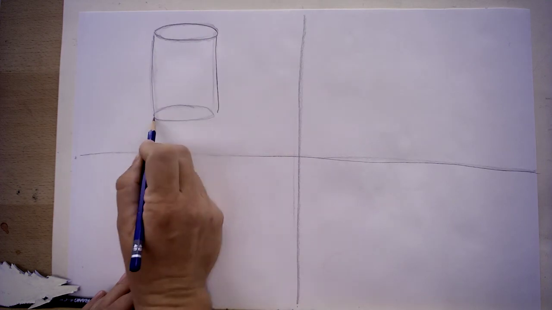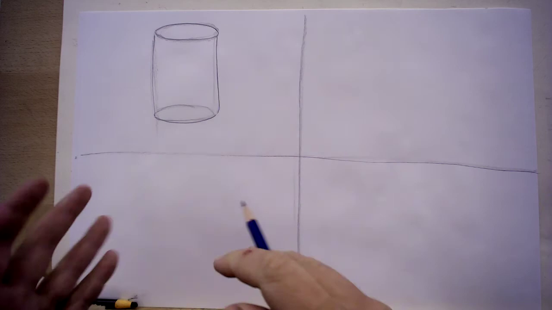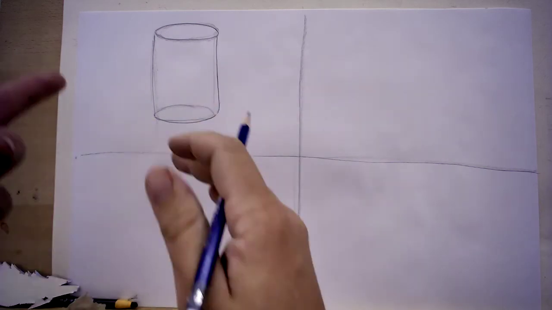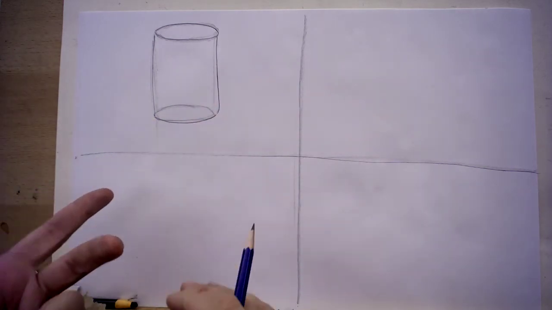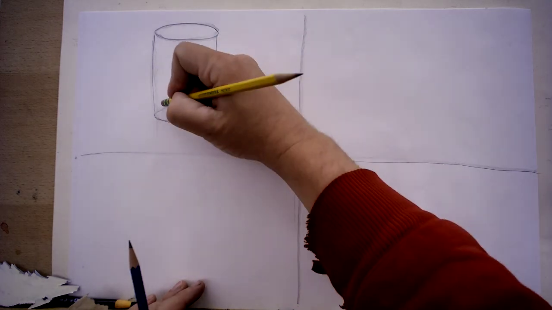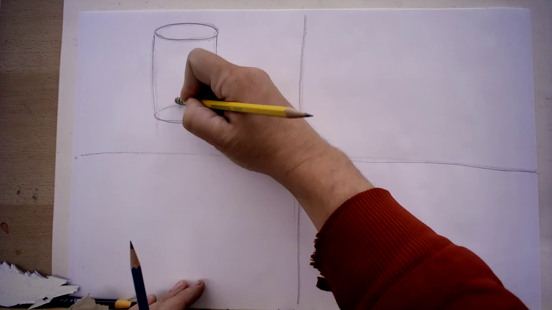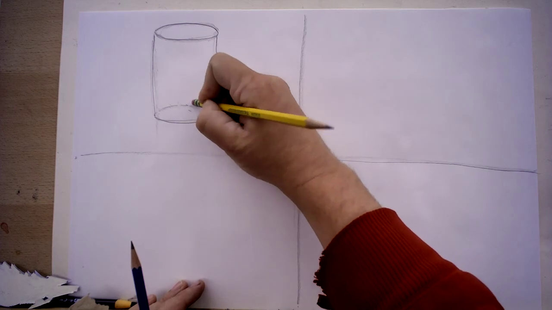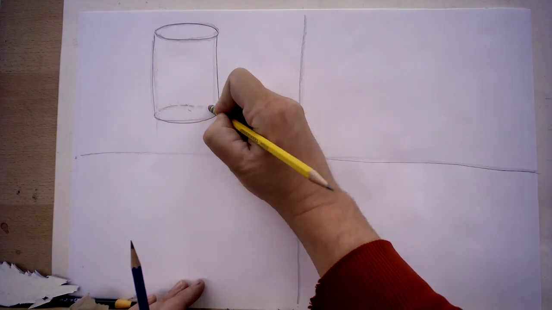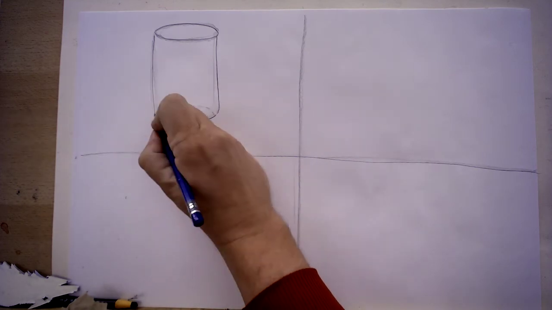We'll talk about this a little bit more in just a second here, but a really important concept is that you're not going to be able to see the top and the bottom of the cylinder at the same time. So I need to decide which one of these I can see and which one I can't. I'm going to turn this into a dotted line back here so we know that this is not visible. It's part of the structure of the cylinder, but it's not a visible element right now, so we're just going to make a dotted line there.